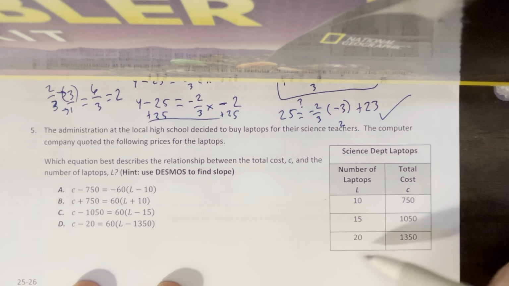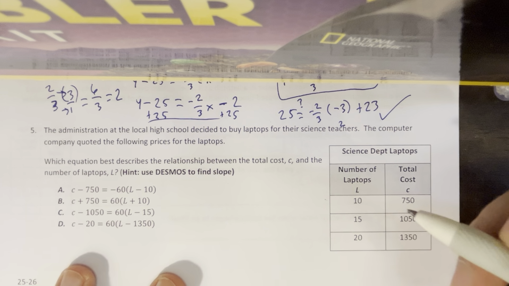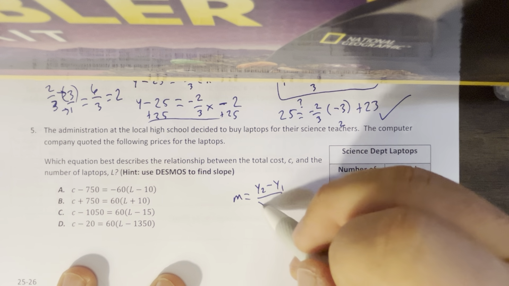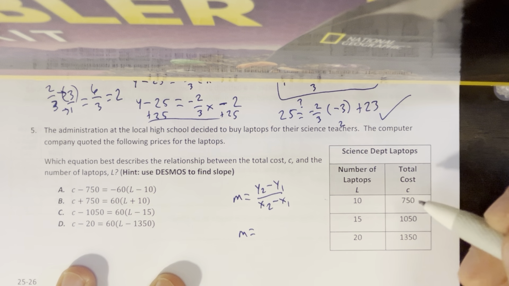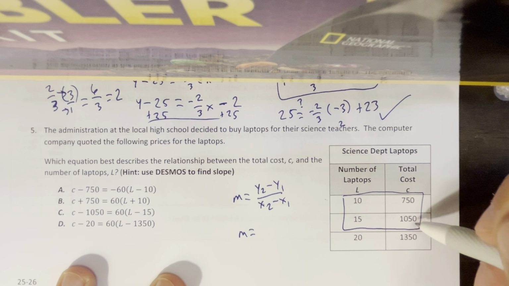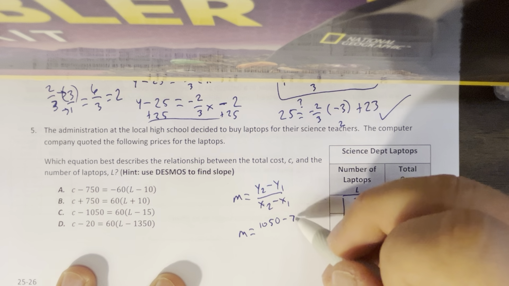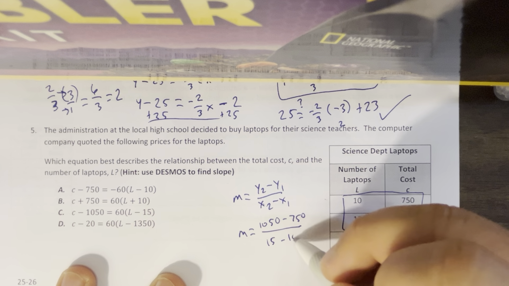So I could just plug this in Desmos, find the slope. I could also do it by hand. I'm going to show you by hand, and then we'll also look at Desmos. But to find the slope, you do y2 minus y1 over x2 minus x1. And so that's going to be, I'll just choose these 2 points right here because they're the smaller ones. So we're going to do 1050 minus 750 over 15 minus 10.